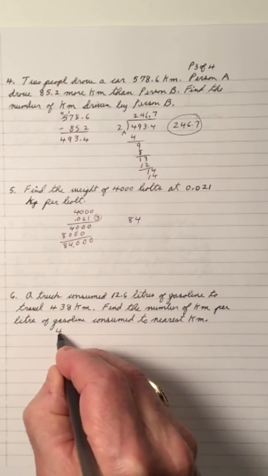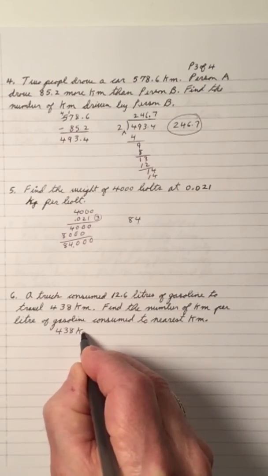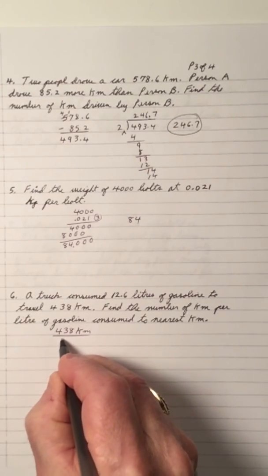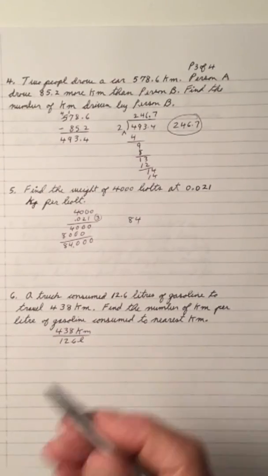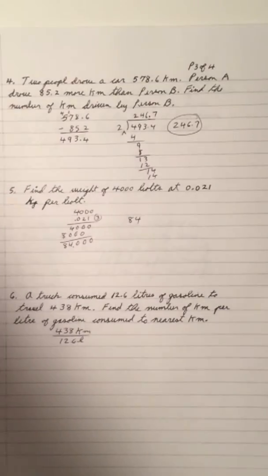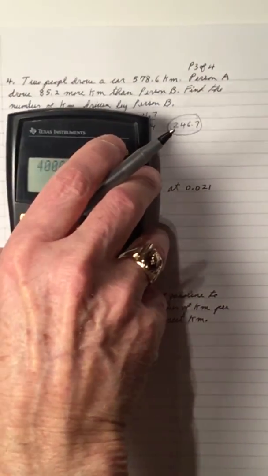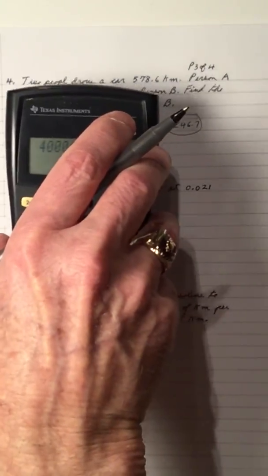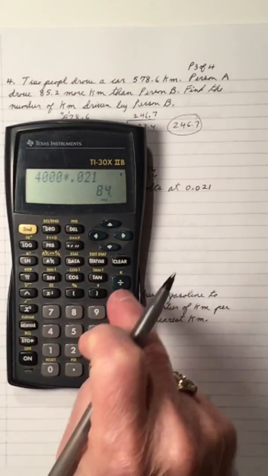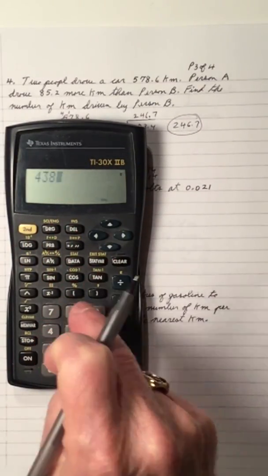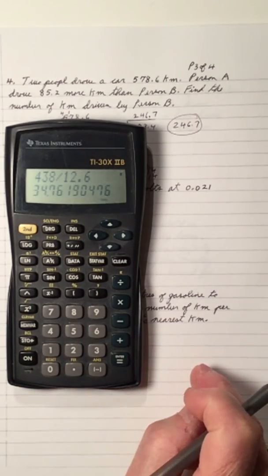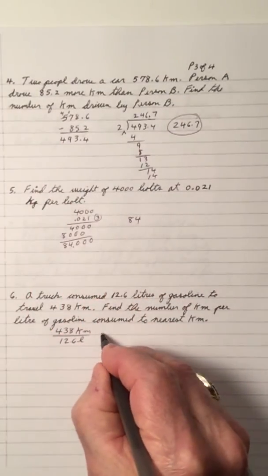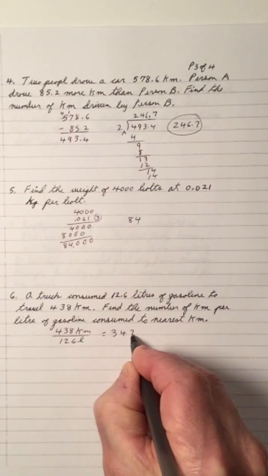So make sure your units are the same. So if I got 438 kilometers, and I want to find how much per liter, I will have to divide. So without doing a big long division, 438 divided by 12.6. So 438 divided by 12.6, and I get 34.76.